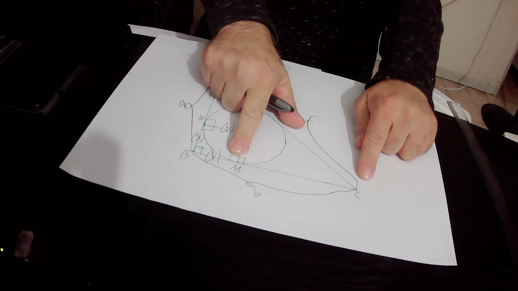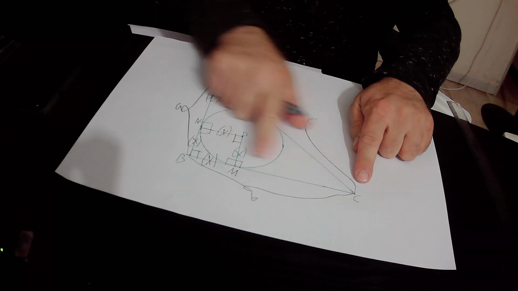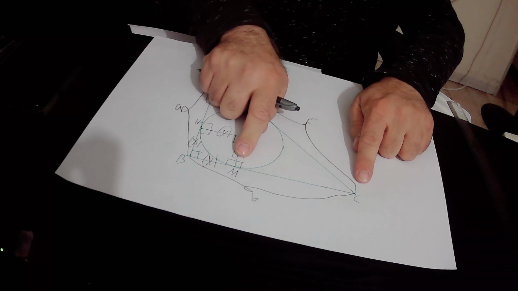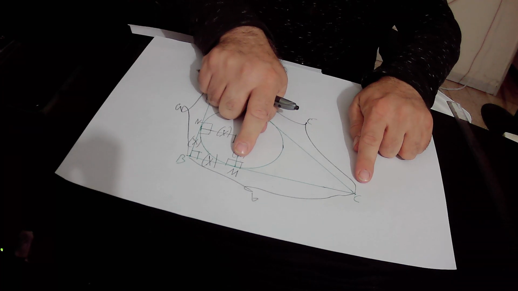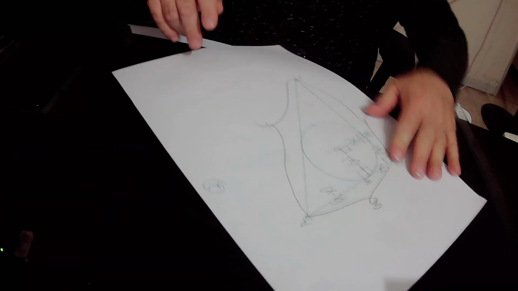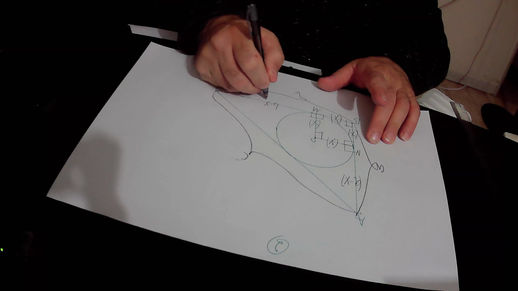From the drawing, it is very easy to see that CM equals CB minus BM. So CM equals CB, that is b, minus BM, that is x. So in total, CM equals b minus x.